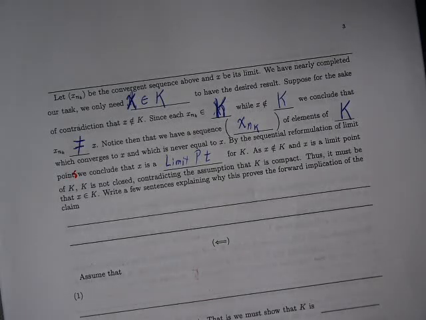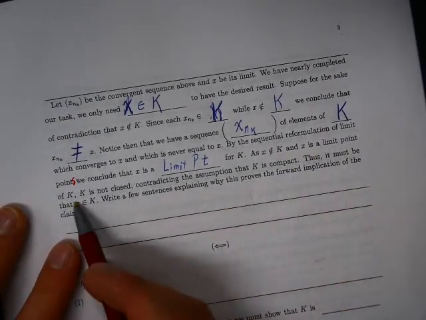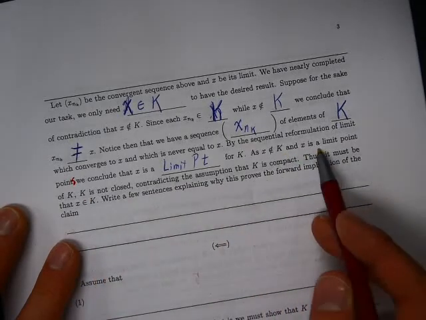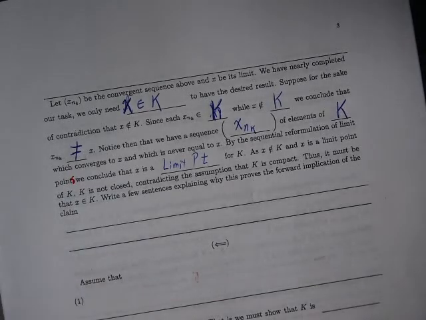So let's see what we have then. X by assumption right now is not in K, but X is a limit point of K. Have we just shown that the set is not closed? Does it fail to contain one of its limit points now? But we assume that the set was closed, so there's a contradiction. As x is not in K and x is a limit point of K, K is not closed. This contradicts the assumption that K is compact. Therefore, it must be that x is in K.